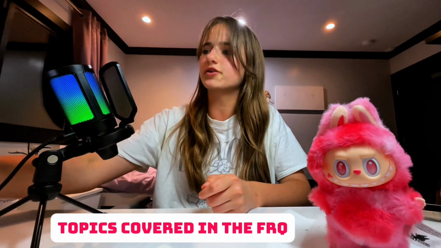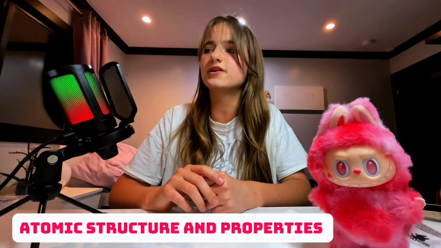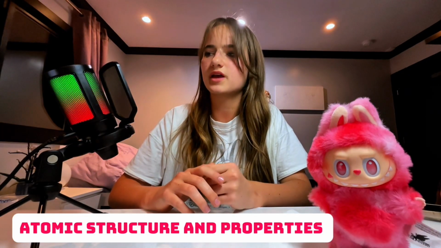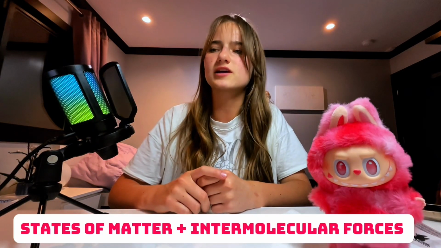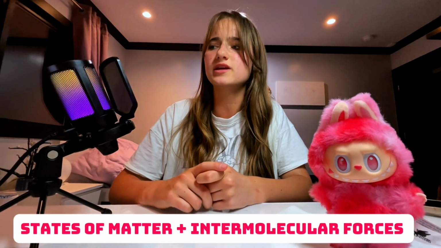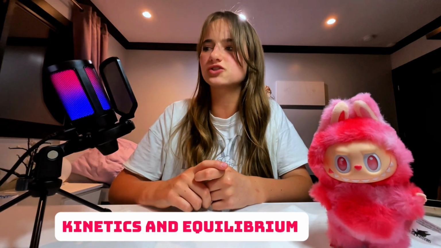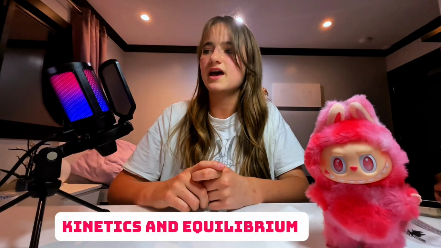Topics that are usually covered in the FRQ: atomic structure and properties like electron configuration, periodic trends, and bonding. States of matter and intermolecular forces like gas laws, phase diagrams, and intermolecular forces. Kinetics and equilibrium like reaction rates, equilibrium constants, and factors that affect the reaction rates. Thermodynamics like enthalpy, entropy, free energy.